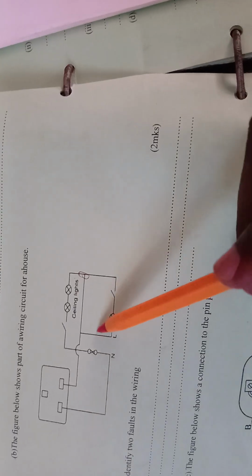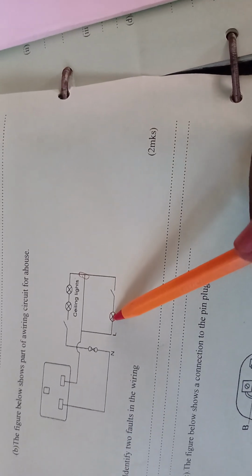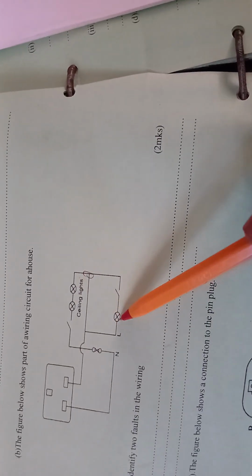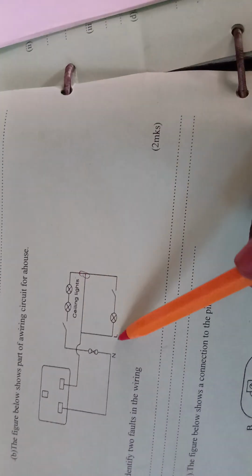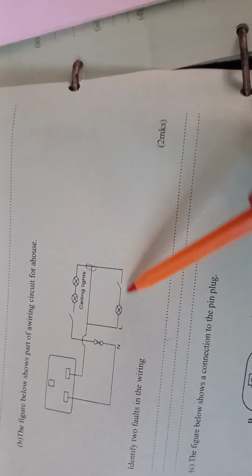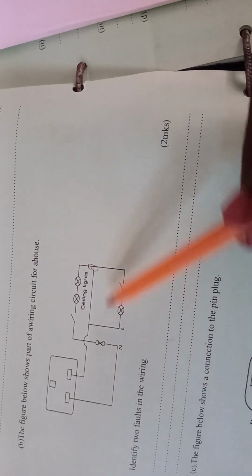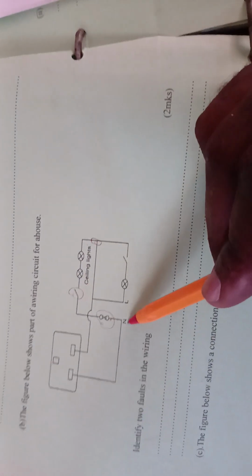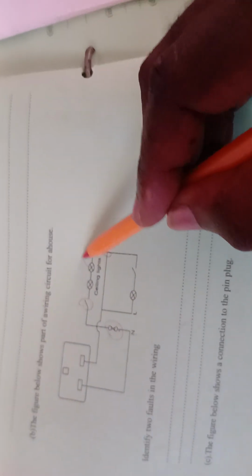So you can see this bulb, the bulb cannot be lighting because it's only the neutral or the live that is here. So we say the 2 faults that we can have are 1, the switch and the fuse are connected on the neutral, and 2, the bulbs are connected in series.